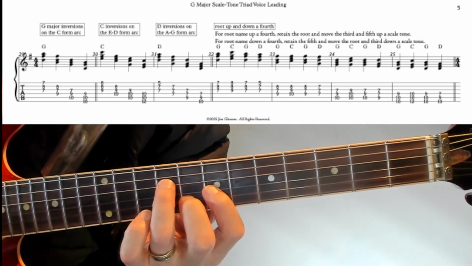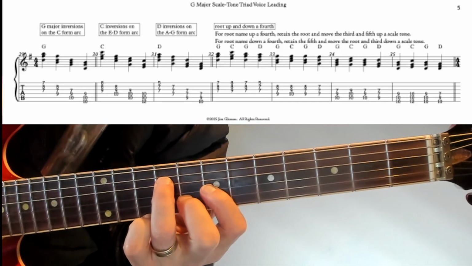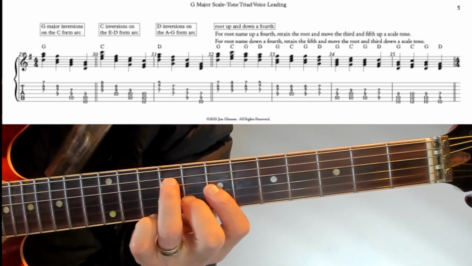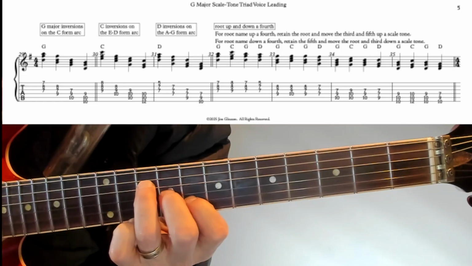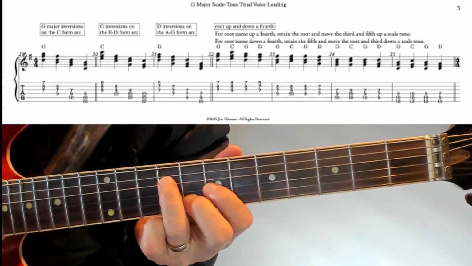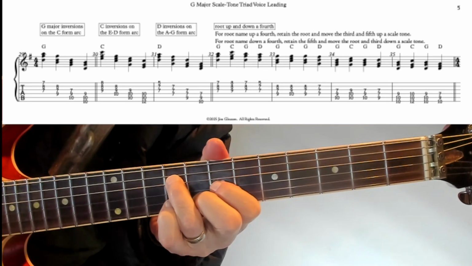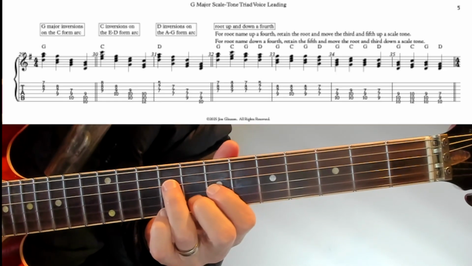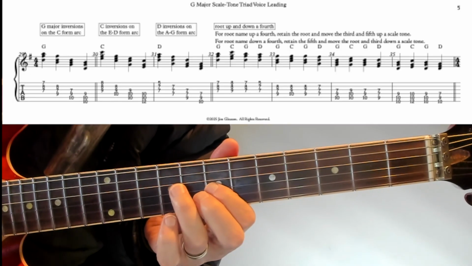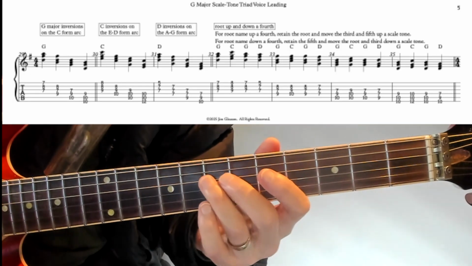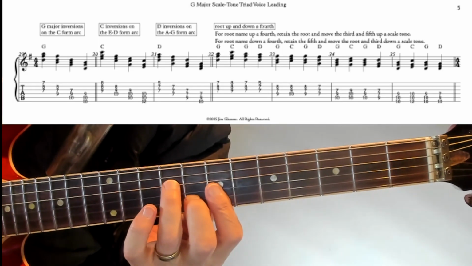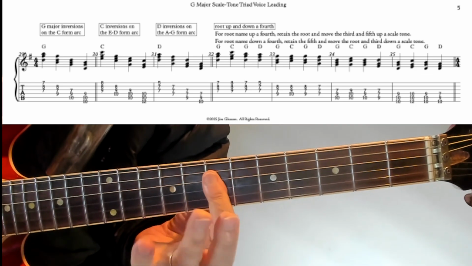Then G on strings 4, 3, 2 has the voicing 3, 5, 1. And to go to C, again, the root G is retained, and the other 2 notes go up a scale tone. So these 2 notes go up here. Well, this is retained. Then back to G. And to go down, retain the 5th of G. Here, this is 3rd, 5th, root. Retain the 5th and move the other 2 notes down a scale tone. So you get this G, D. So that bar is G, C, G, D.